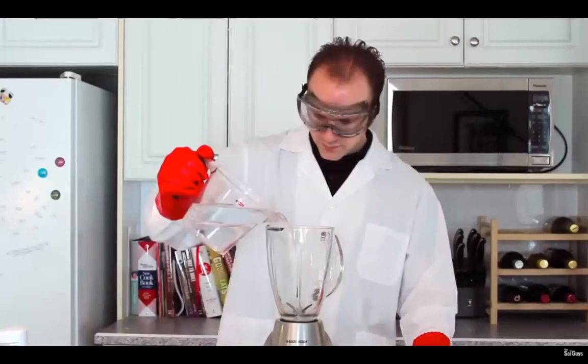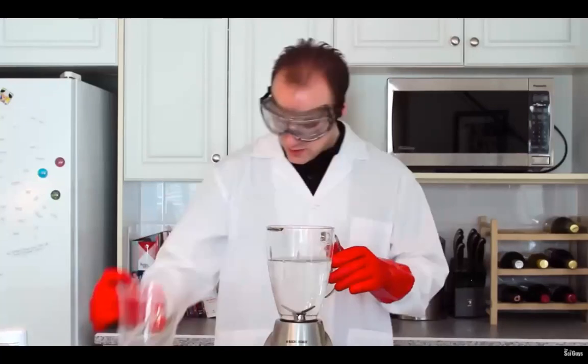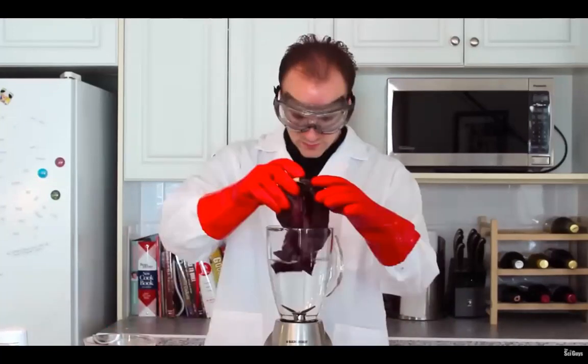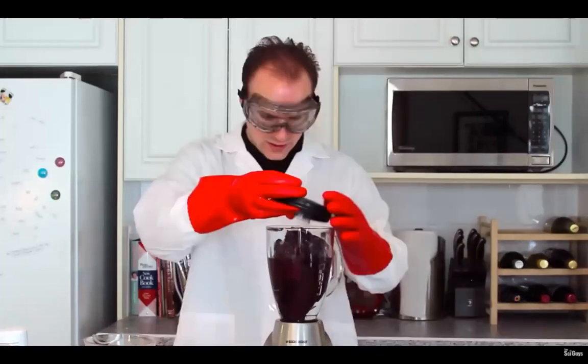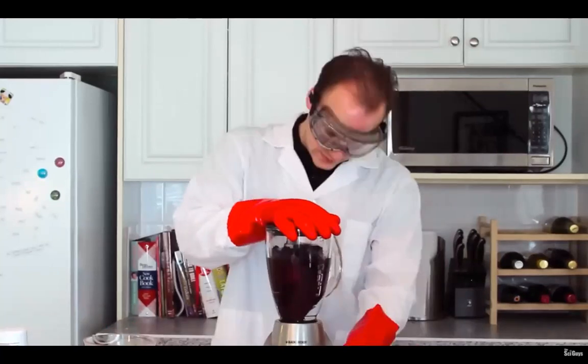So the first step for our experiment is to add 4 cups of warm distilled water to our blender. Next, we add 2 red cabbage leaves. Put the lid on securely. Holding the lid, give it a few pulses.